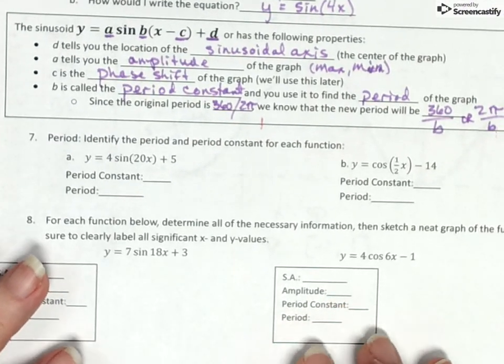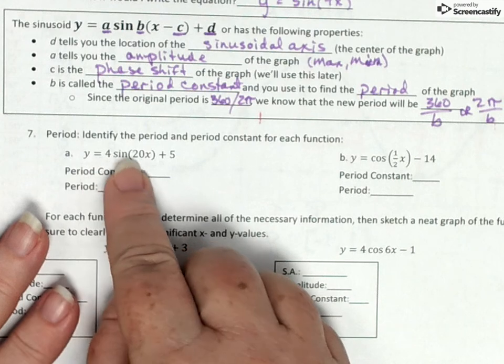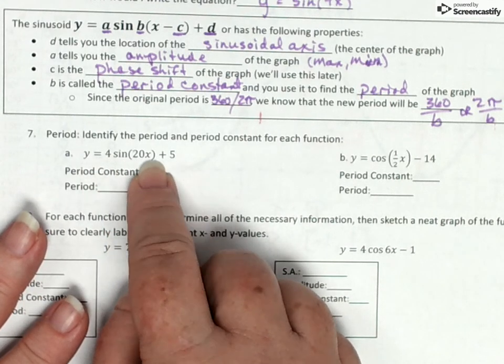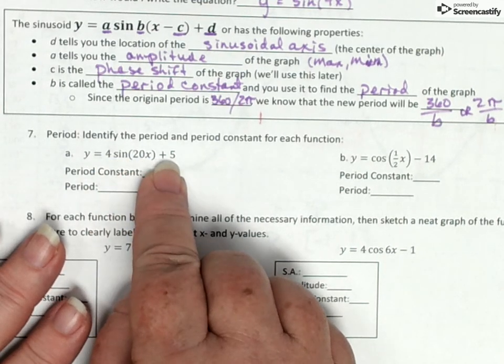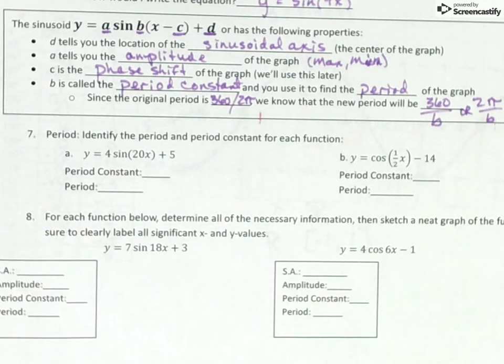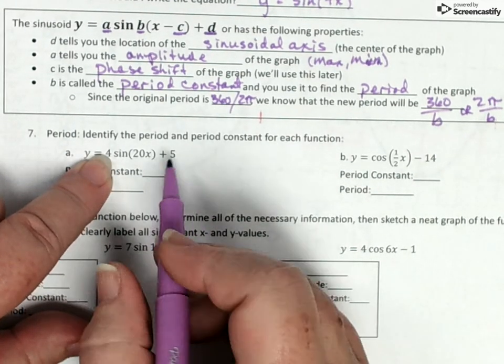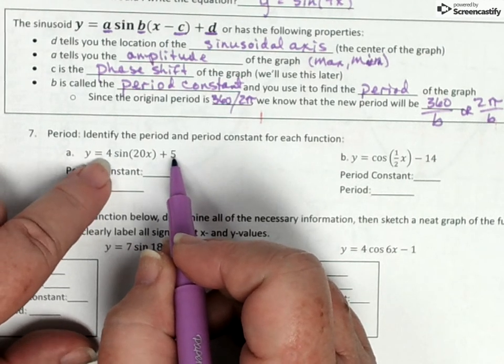So let's put it all together. We have an equation with an A value, a B value, and a D value. Now I'm not going to put the C values in just yet. We're going to deal with just A, B, and D. What does the A value tell us? The A value tells us the amplitude. The D value tells us the sinusoidal axis.